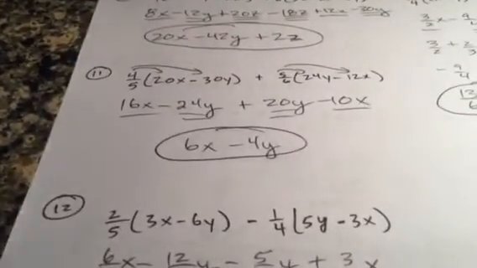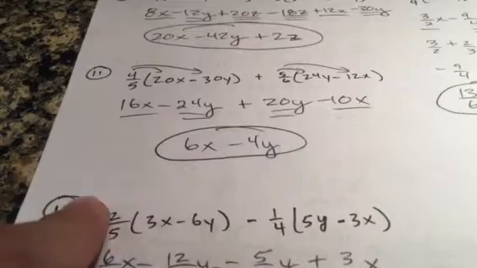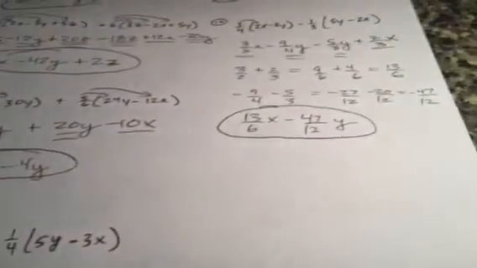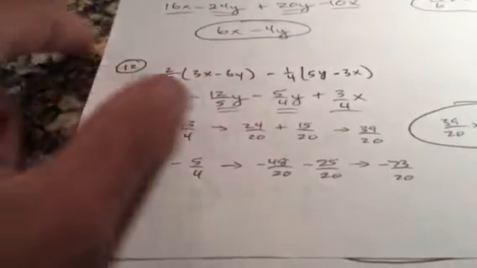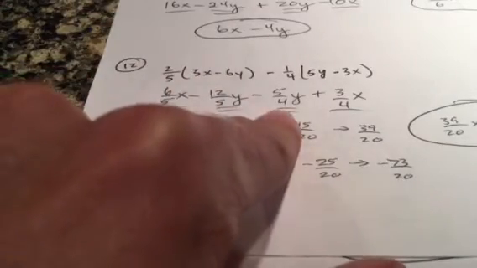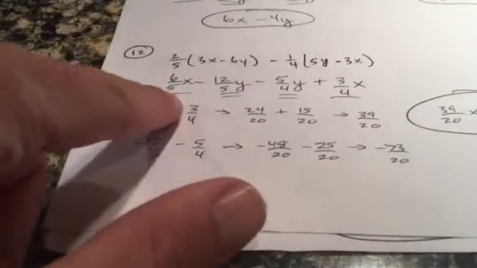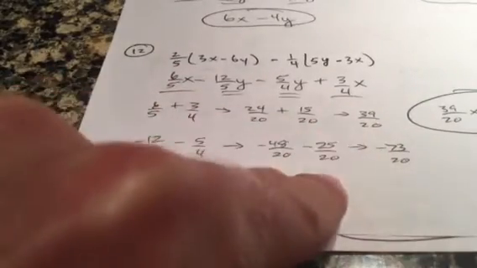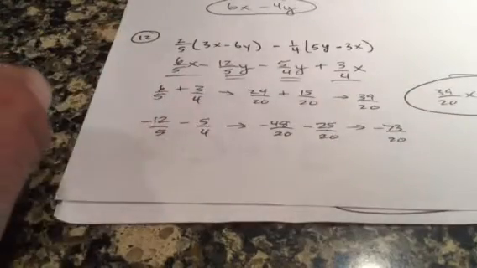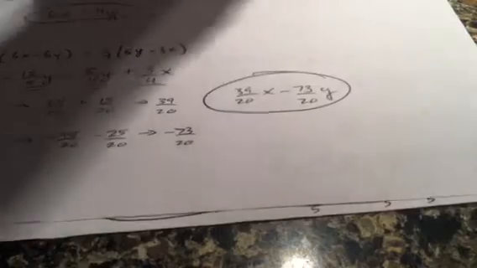Number 11 shouldn't cause you too much issue. No fractions there, leaving you with 6x minus 4y. Again, the arrows mean multiplication. Then number 12, we do have some fractions. 6/5 x minus 12/5 y minus 5/4 y. Negative times a negative is a positive 3/4 x. So 6/5 plus 3/4 is going to give you 39/20 for the x. And then for the y, negative 12/5 minus 5/4, negative 73/20 y.